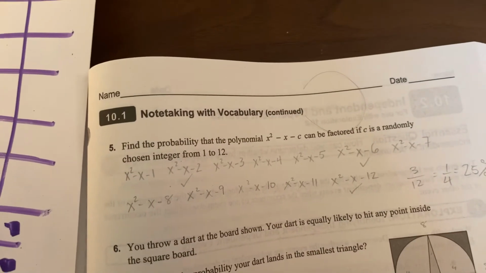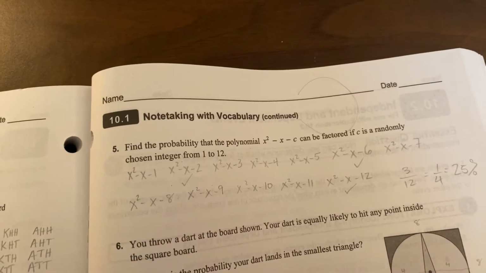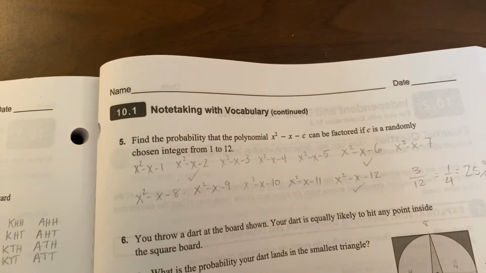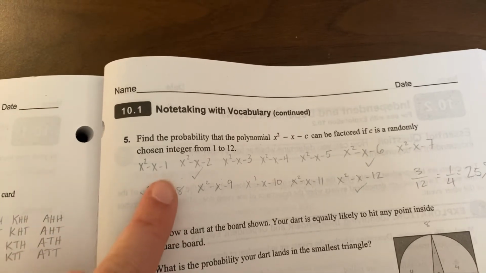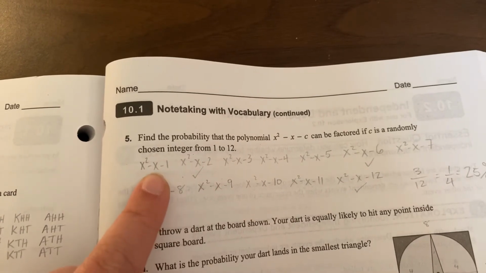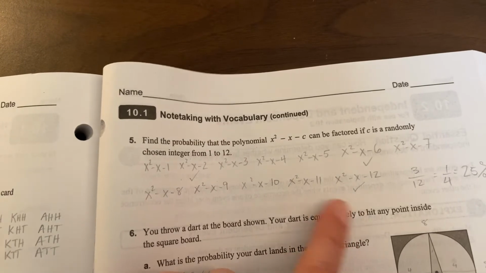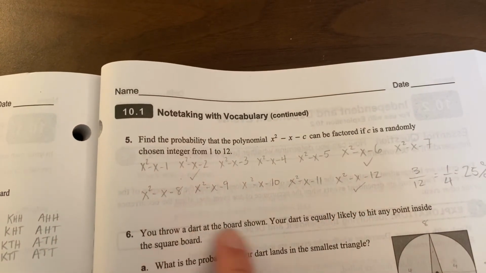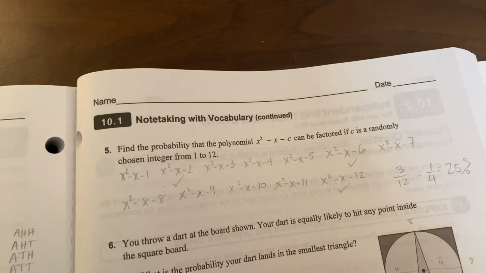You see this next question. Find the probability that the polynomial x squared minus x minus c can be factored if c is a randomly chosen integer from 1 to 12. Okay, I had to write all of them out and see whether or not they could be factored. And the things that I'm considering when I factor them is, okay, what things multiply to -c? And can I get them to add to -1, right? And when I wrote out all of these polynomials, the only ones that would work are the -2, the -6, the -12. So there's 3 possibilities that work out of 12 of them, so that's 1/4 or 25%.